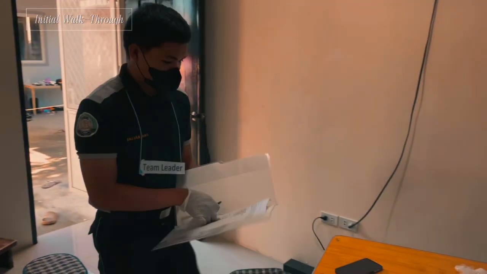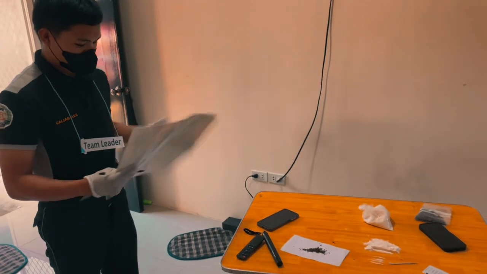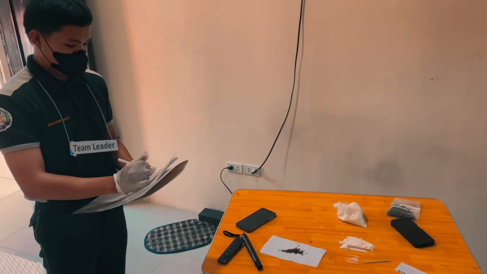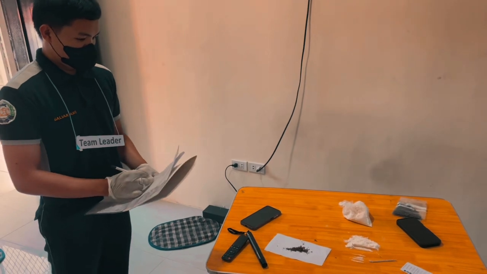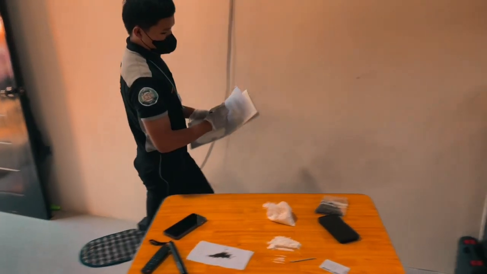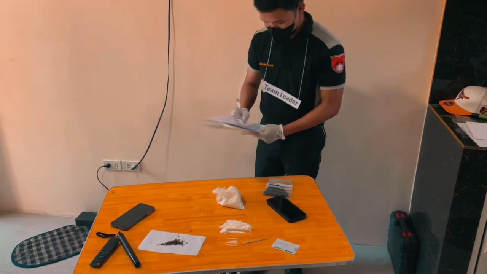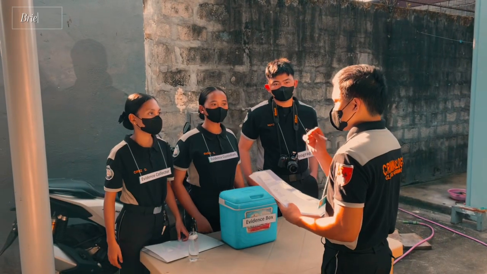After gathering initial information from the first responder, the team leader begins the initial walkthrough of the crime scene. This step is crucial as it allows the team leader to observe the overall layout of the area, identify potential evidence, and determine the appropriate processing strategy.